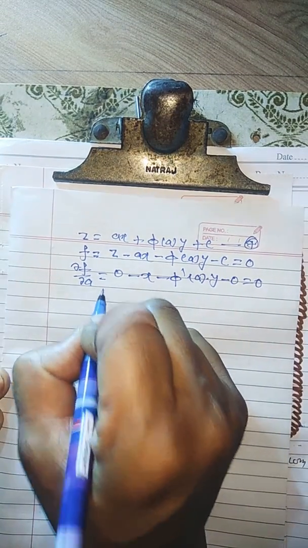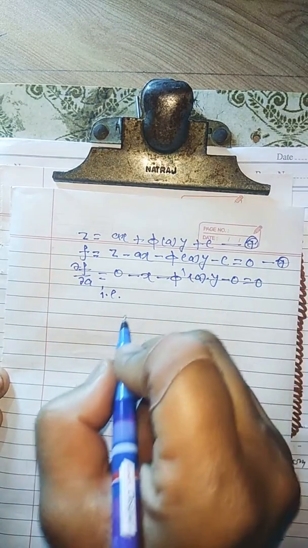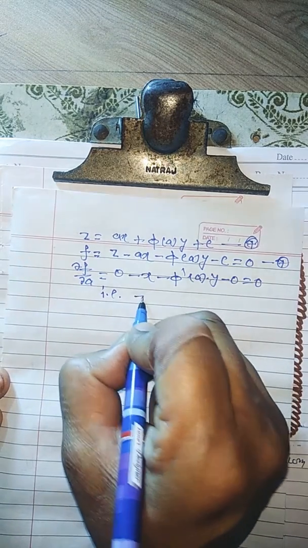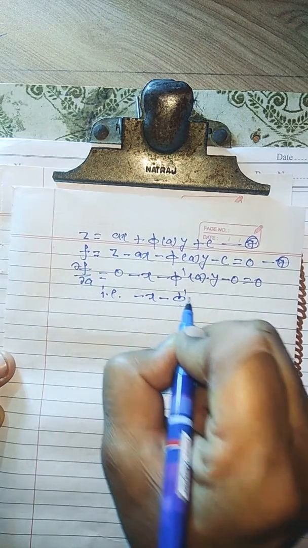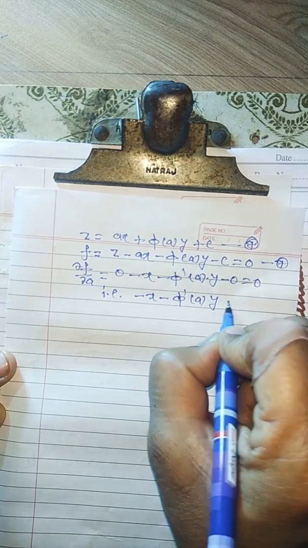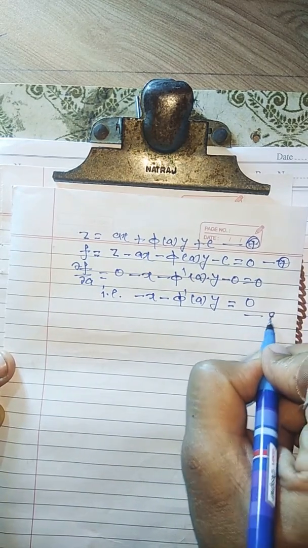That is, suppose this is the equation number 7, that is minus x minus 5 dash a y is equal to 0, and this is the equation number 8.